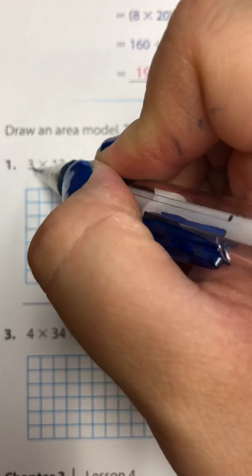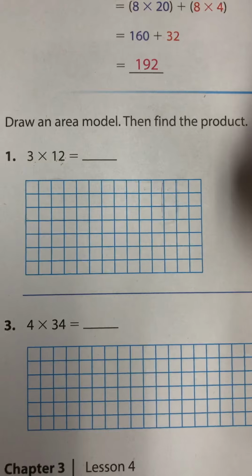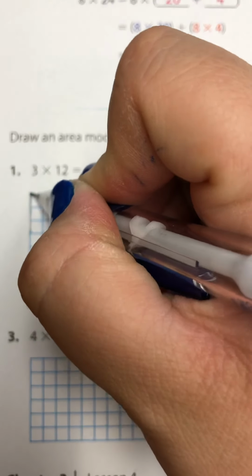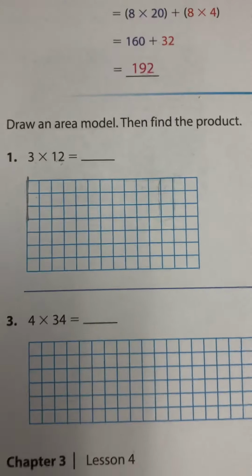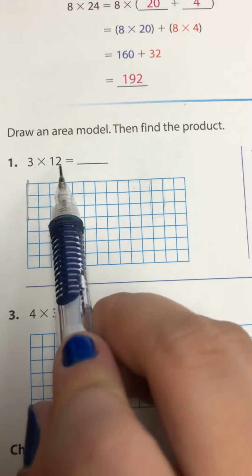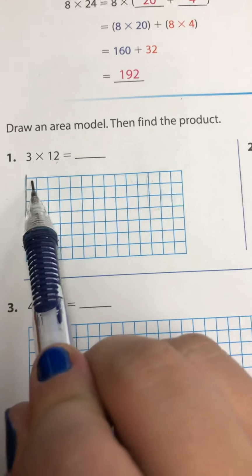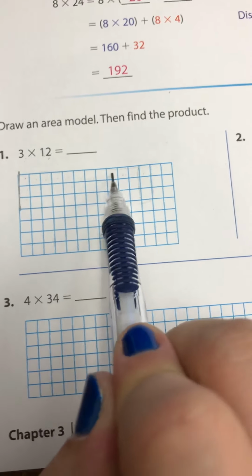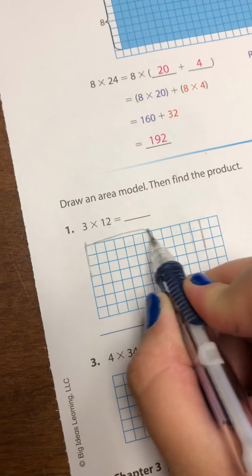The first number is accounting for the number of rows your array is going to have. So 1, 2, 3 rows in that array. Sorry if it gets blurry from time to time. Now for the 12, we're going to count 12 blocks to the side because the second number is the columns. 1, 2, 3, 4, 5, 6, 7, 8, 9, 10, 11, 12. So it's going to end right here. And I'm going to close out my array. Give me a few seconds to do that.